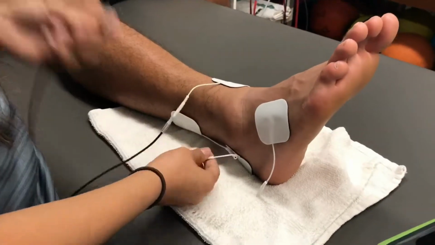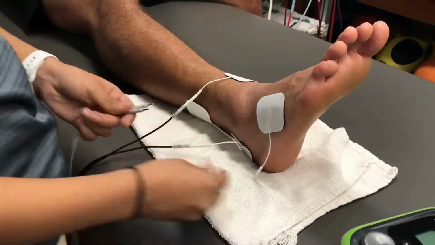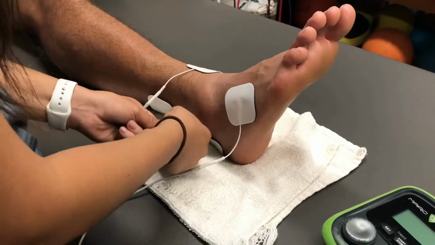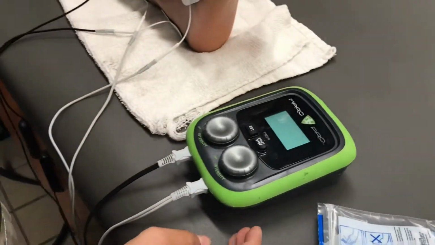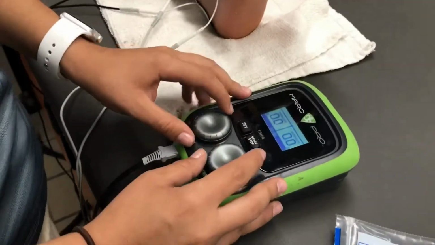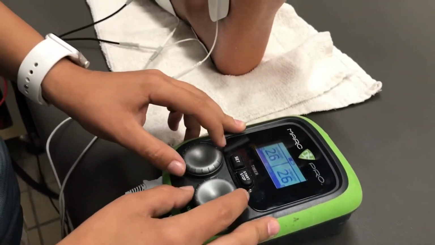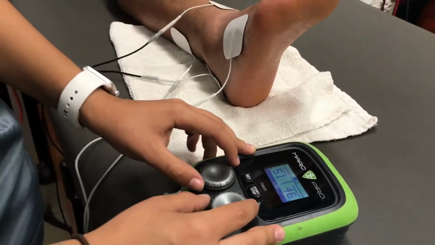Our athlete here is being hooked up to the Mark Pro. The Mark Pro is an electrical muscle stimulation device. It's that green thing that you see there. So we hook him up and we will turn it on. We'll put it at the level that he or she, in our case he, feels comfortable.